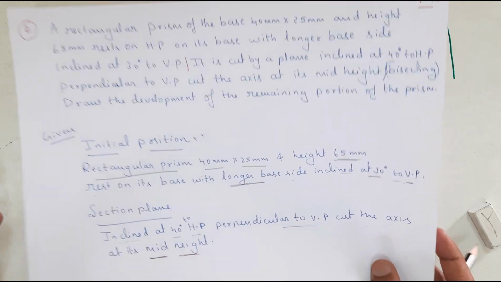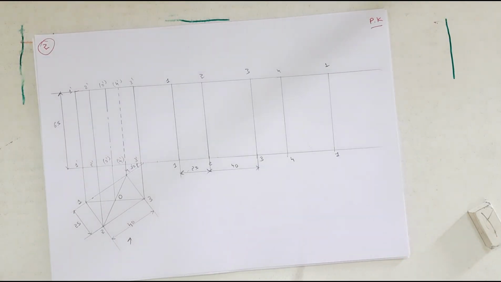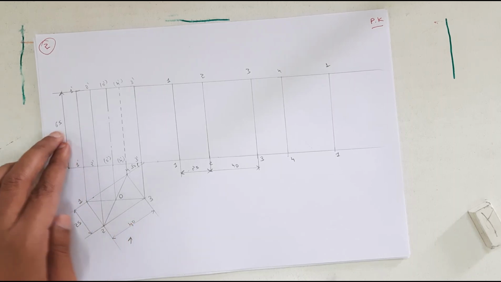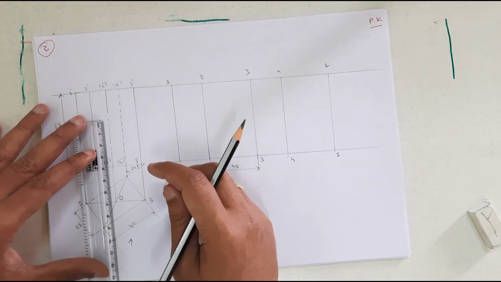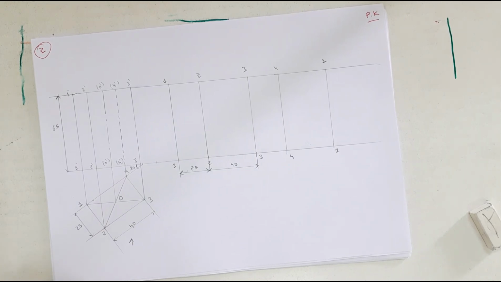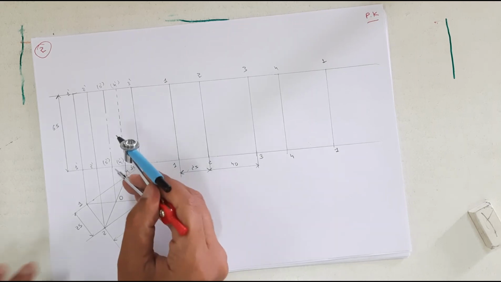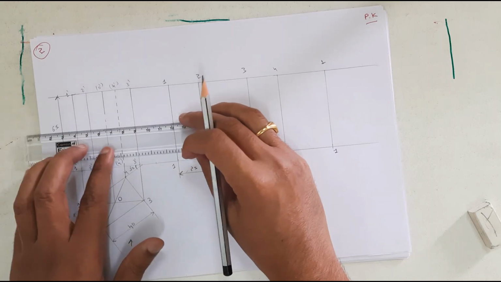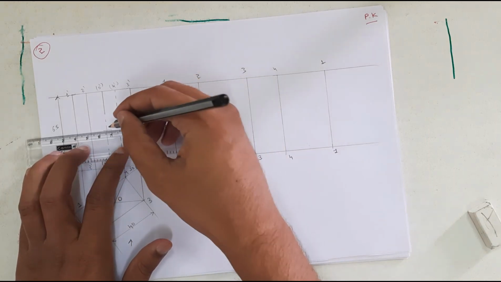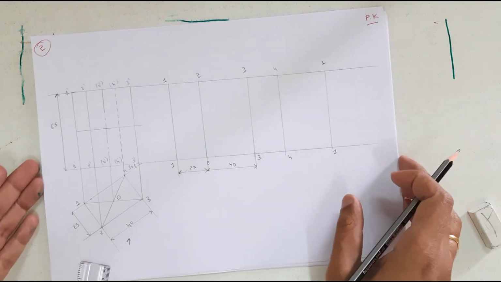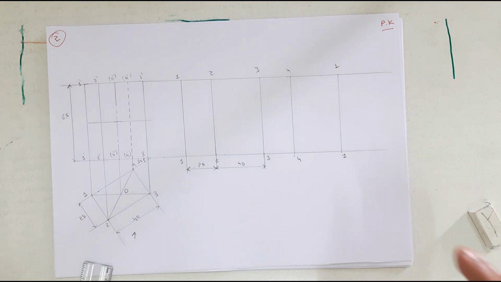So first we have to identify the midpoint of the axis. See how much is this? 65. Midpoint means how? 32.5. See, from the base, with the help of compass, take the measurement of 32.5. Cut the arc. So this is the midpoint of what? Axis. See, I am going to just draw a horizontal line, a light line. See, everything initially in drawing the development, everything should be light.